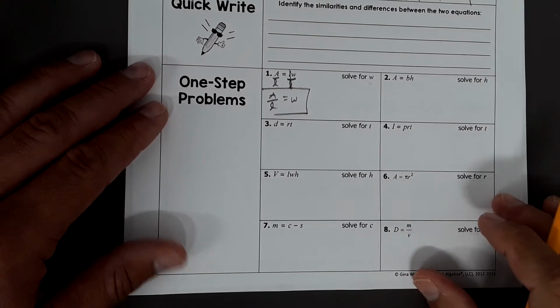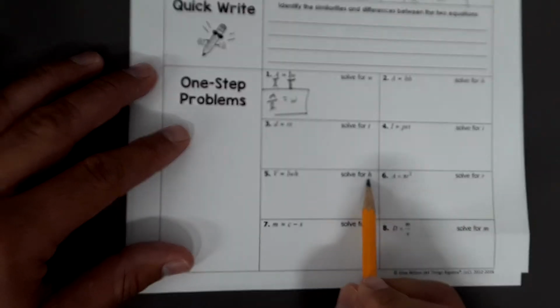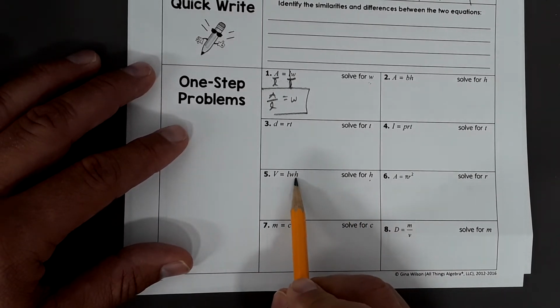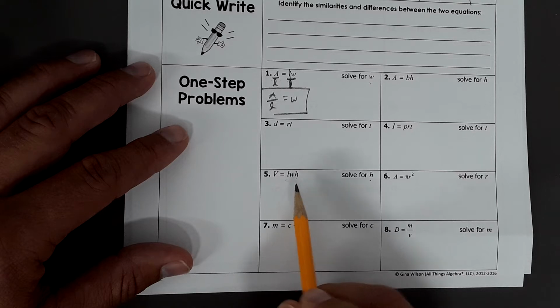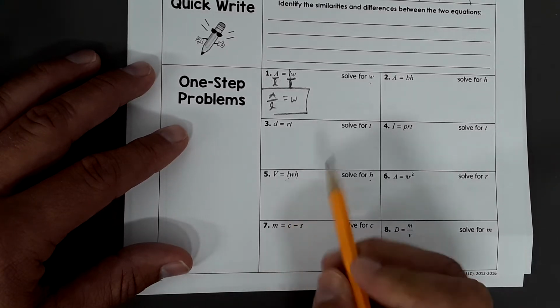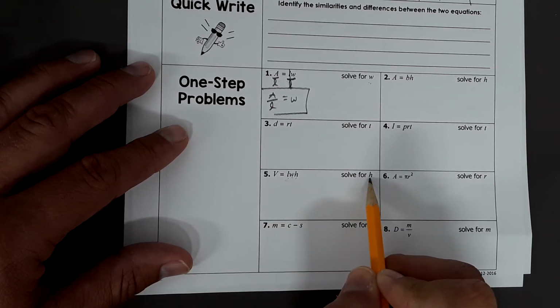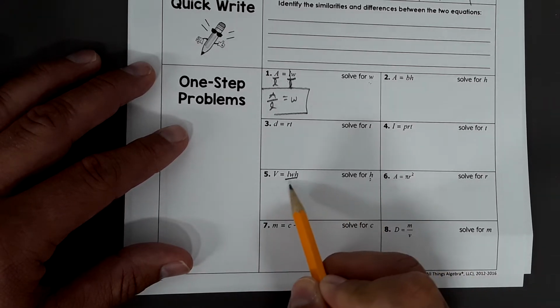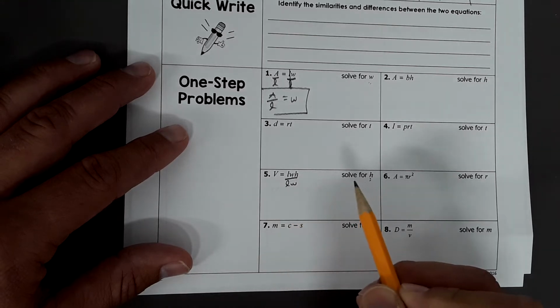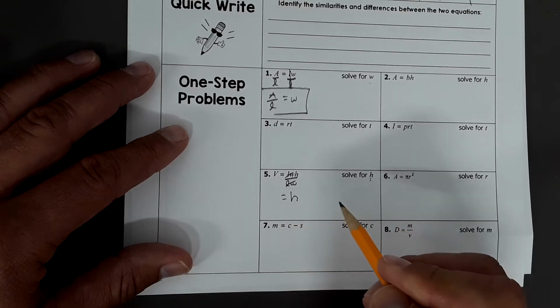Look at number 5. Here's the volume formula, length times width times height, and I'm going to solve for H. H is right here with all these other variables. Well, length times width times height, this is all multiplication, and if I need to get rid of the L and the W, which is what I need to do to get H by itself, I can divide this by L and W at the same time, and that will cancel both of them out and leave me with H.